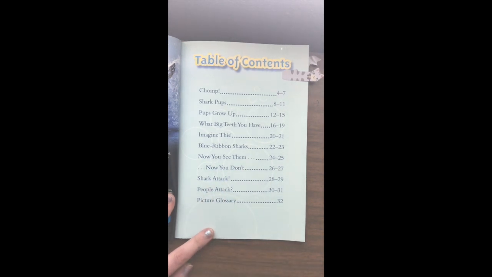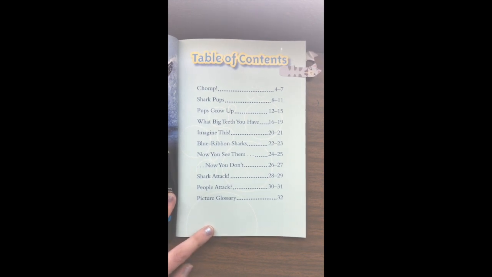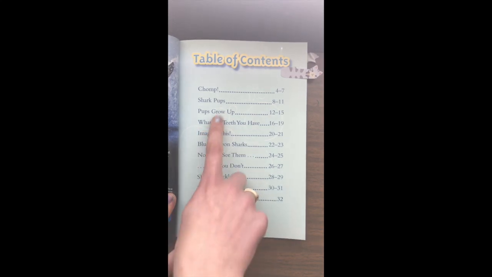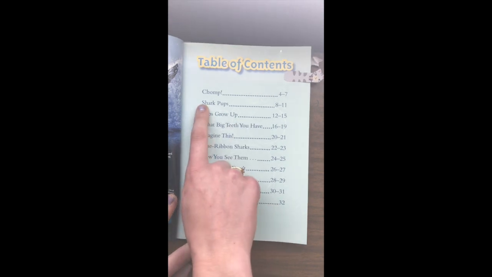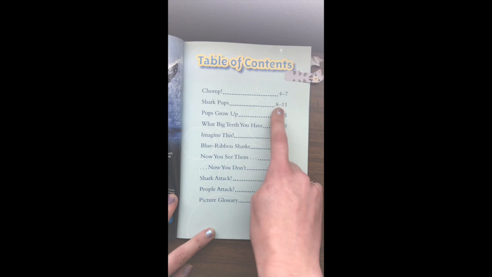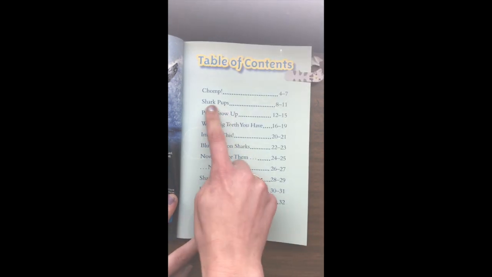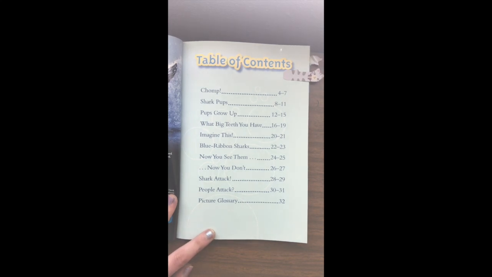So I want you to look right here. If we wanted to see a chapter about baby sharks, where would we look? We'd probably want to look at Shark Pups, or we could also look at Pups Grow Up. So if we wanted to get to Shark Pups, I might say, okay, I can see that it starts at page 8. So I would flip to page 8 and I'd probably find information about Shark Pups. How about if I wanted to learn about what they look like?